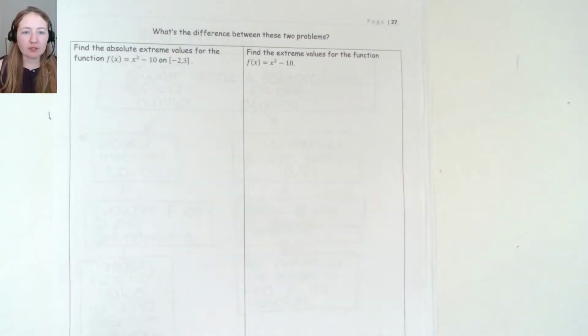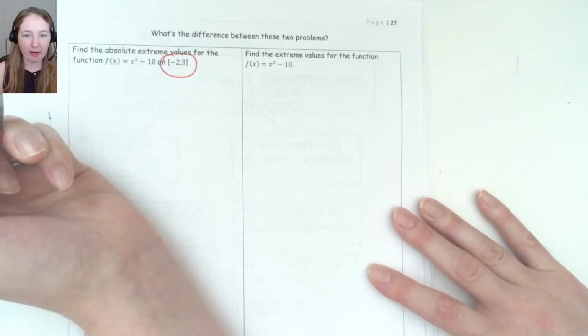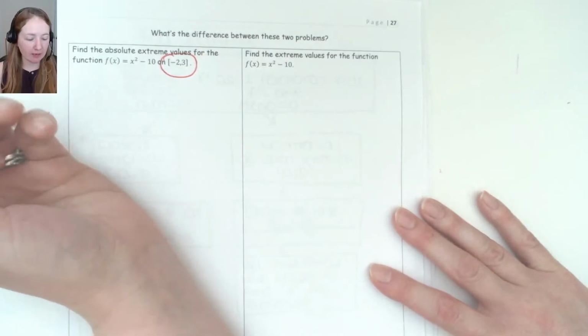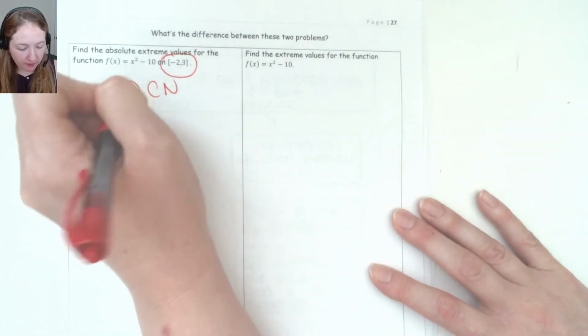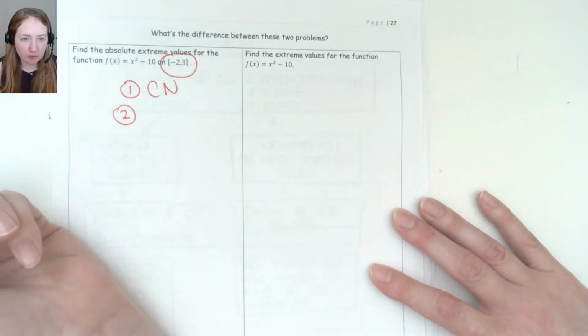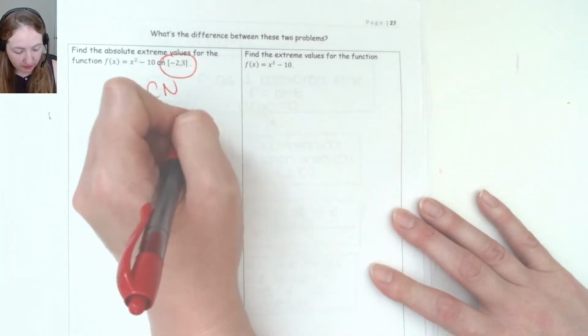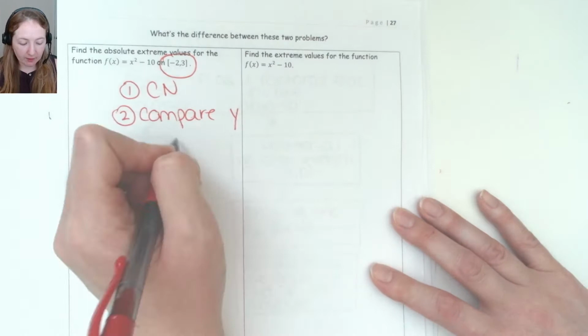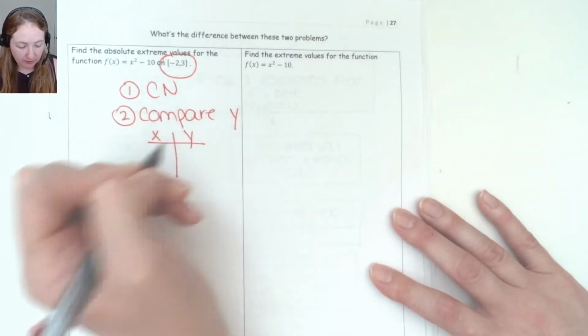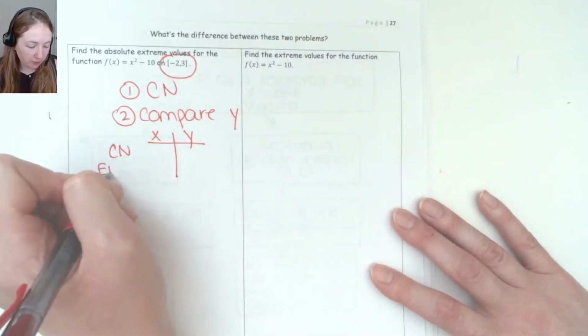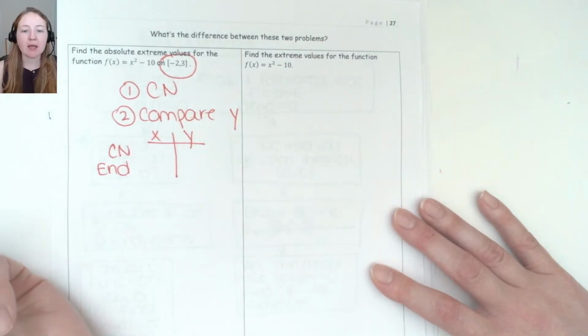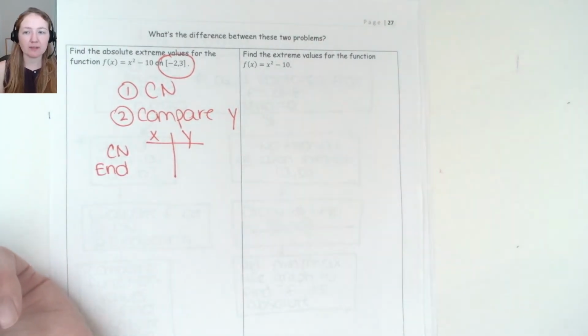All right, so what is the difference between these two problems? The key thing is the square brackets. So when you have a square bracket question, you are first going to find critical numbers, and then after you find critical numbers, you are going to compare y values. So you're going to create your t-chart, x and y, plug in your critical numbers, plug in your endpoints, and then identify your absolute max and min.